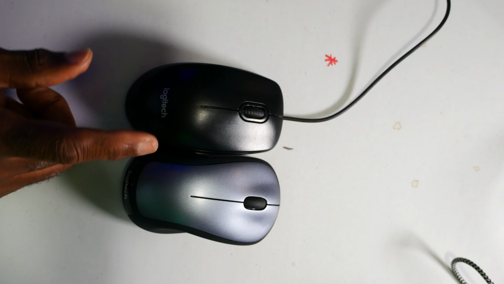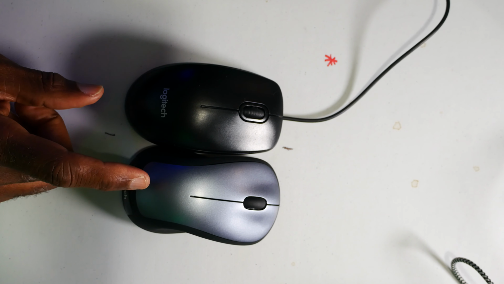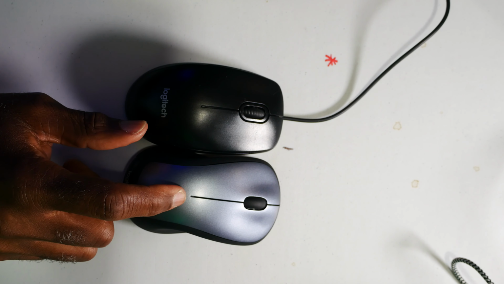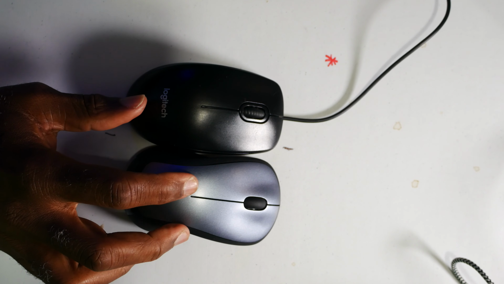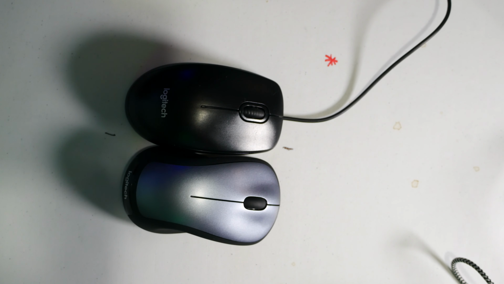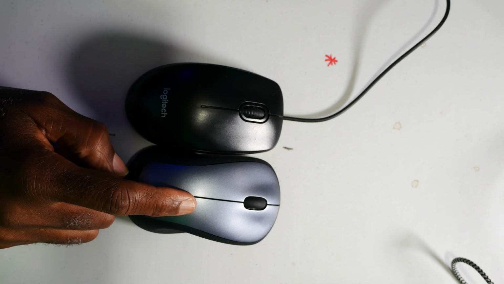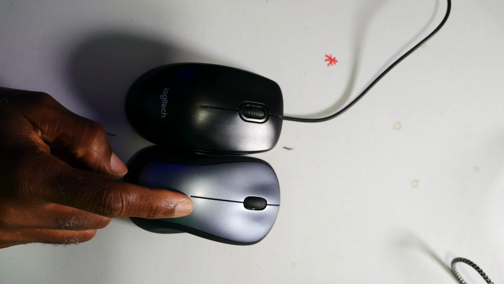The major difference between both, like I mentioned, is that this one communicates wirelessly using a radio signal. It also comes with a little receiver that is plugged into one of your USB ports, and via that little USB receiver, it receives the signal from the mouse as you scroll or click. That is how this wireless one communicates with the computer.